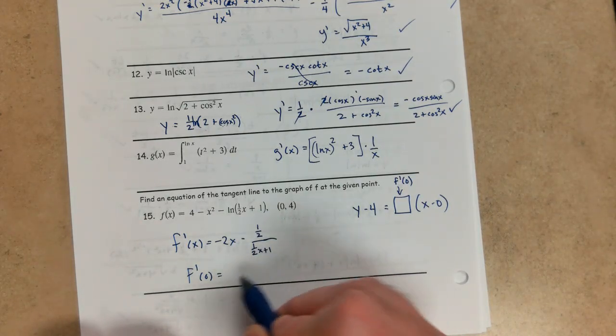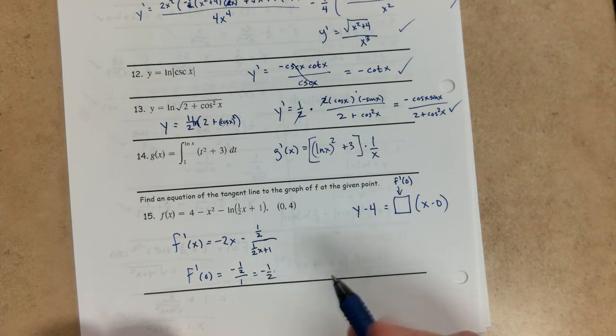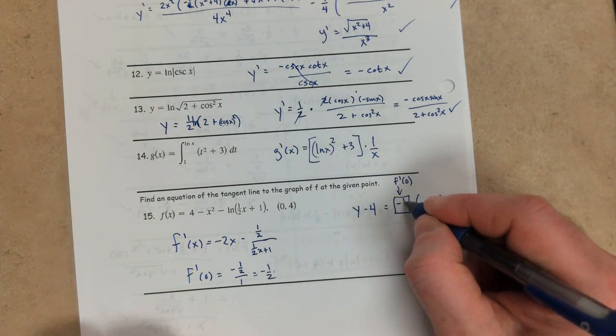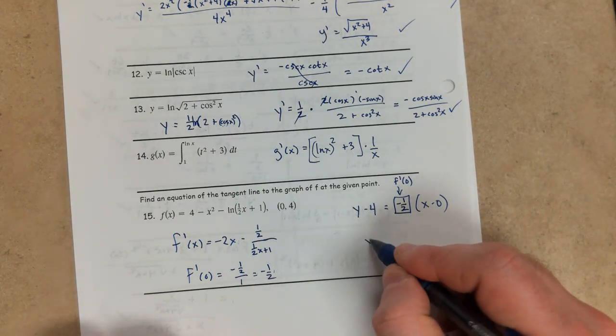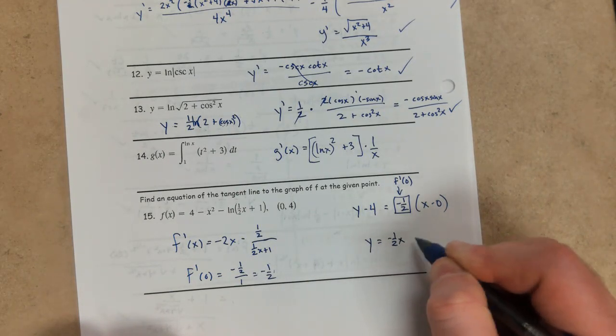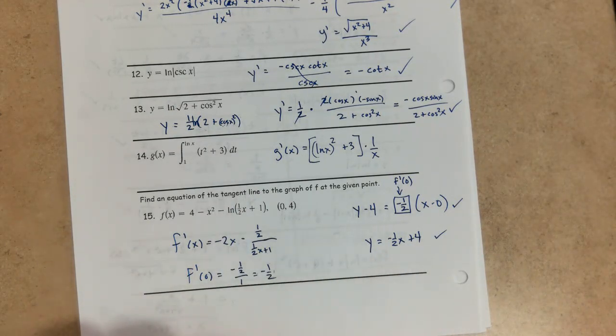That's going to be 0, and this is going to be negative 1/2 all over 1, which is negative 1/2. So that is my slope. So that goes right there. So you're either going to see that answer, or you're going to see y equals negative 1/2 x plus 4. So either one of these represent the tangent line of the equation at the given point.